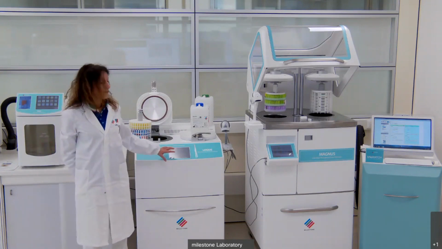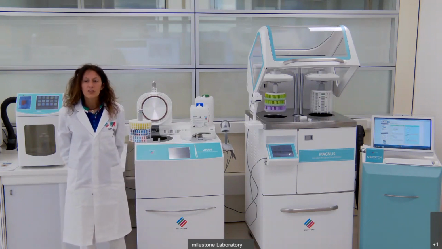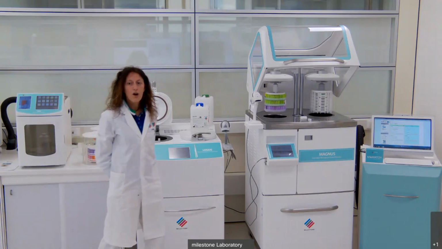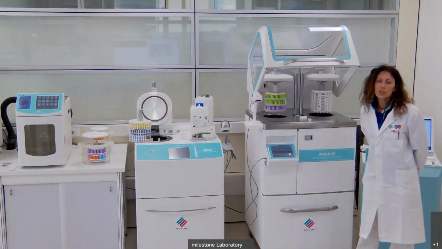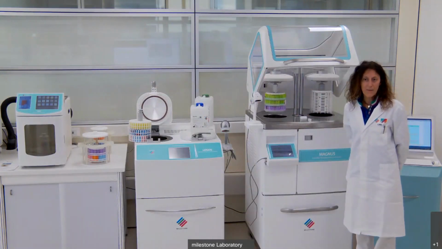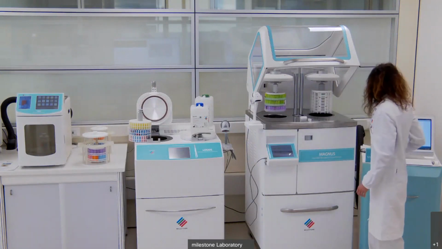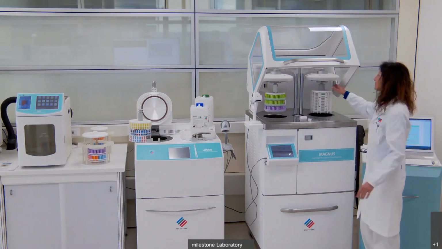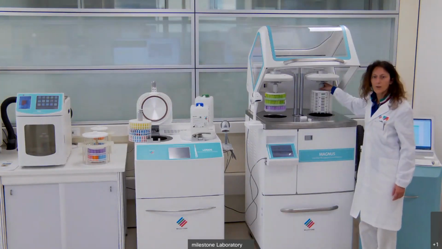Here, I would like to stress a unique feature of Milestone tissue processing, that is the possibility to include the embedding step during the processing phase. This is possible thanks to the Synergy technology from Milestone.